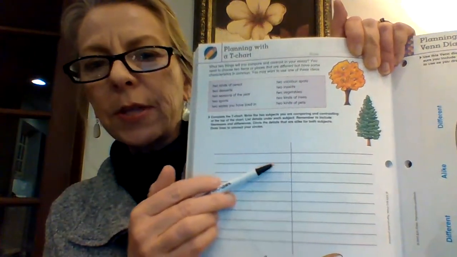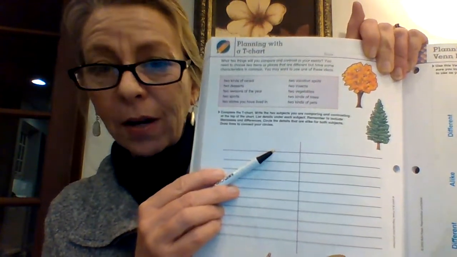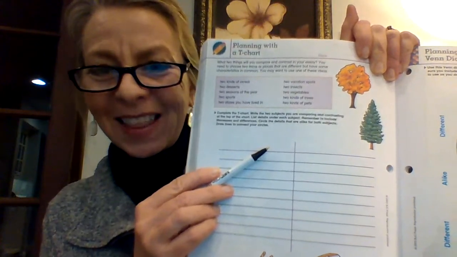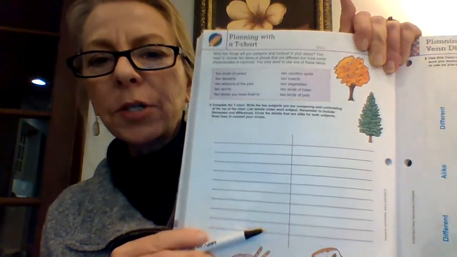Okay, so I want you to turn the page to 294 and 295. Okay, so our workbook has given us lots of different ideas, but I really am curious to see what you find are your compare and contrast ideas for our schools. So we're going to go ahead and everybody's going to do the same thing, but once you get this pattern down, you can compare and contrast anything, right? So we're just going to get this pattern down.